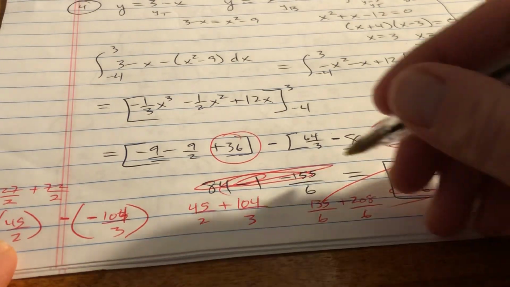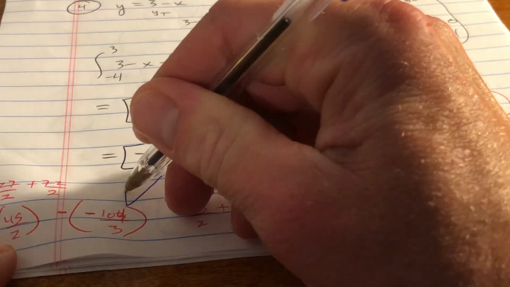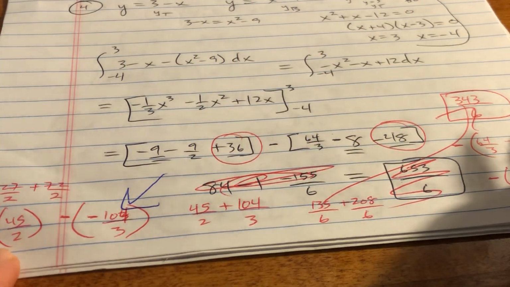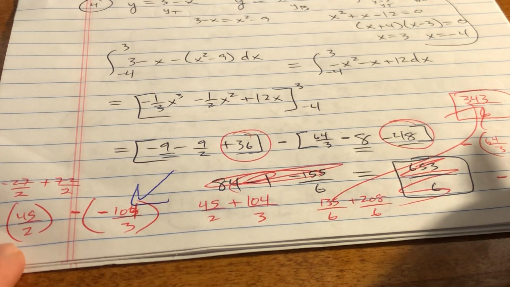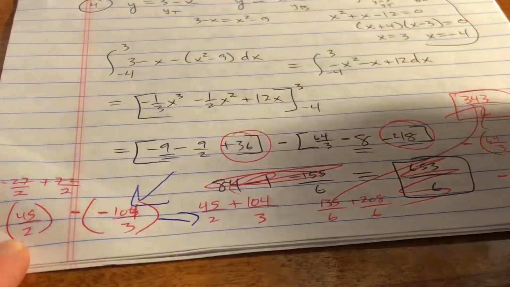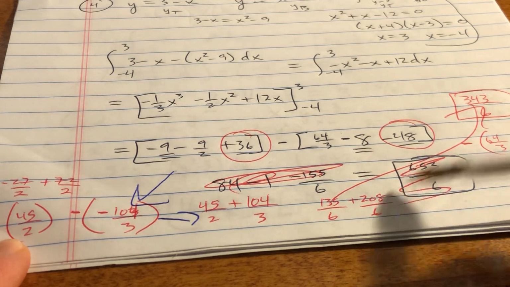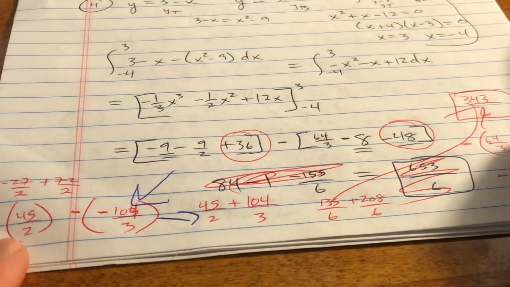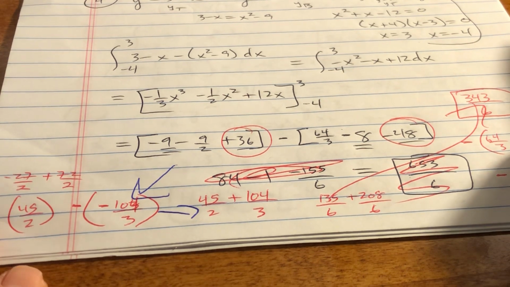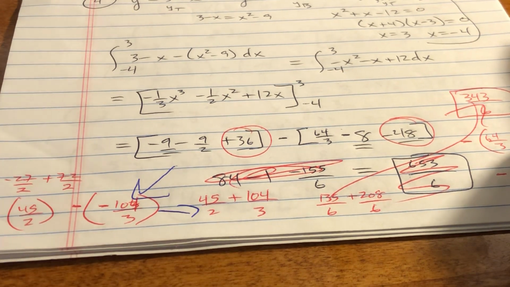Let's go from this step. Let's bring it on down to here, which goes to here, which is that answer, 343 over 6. All right.